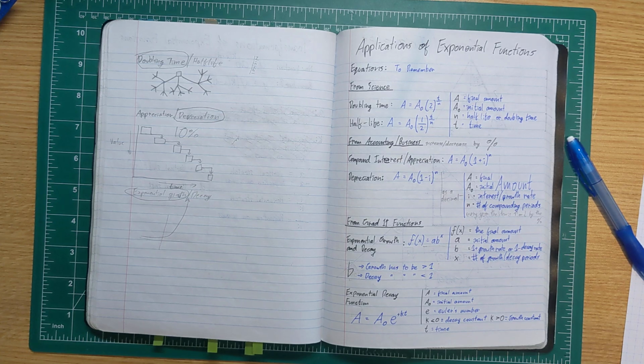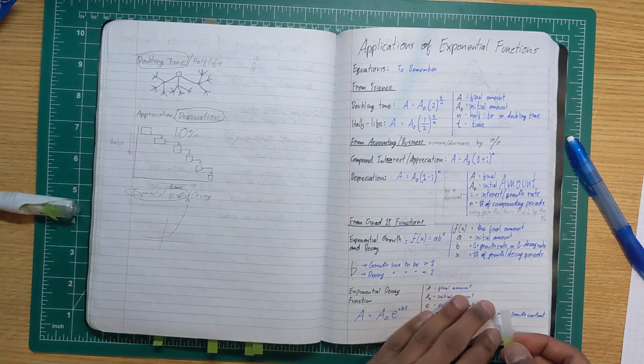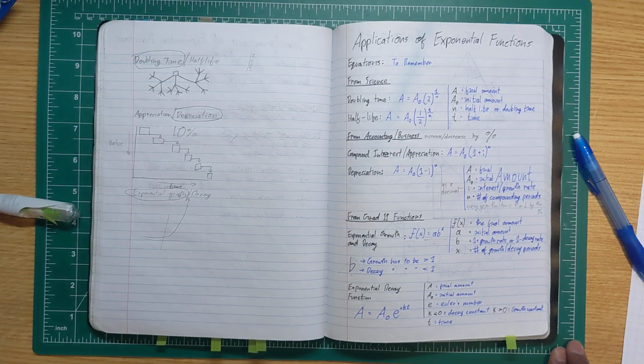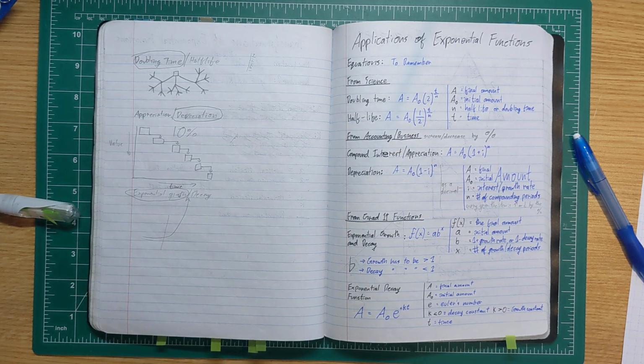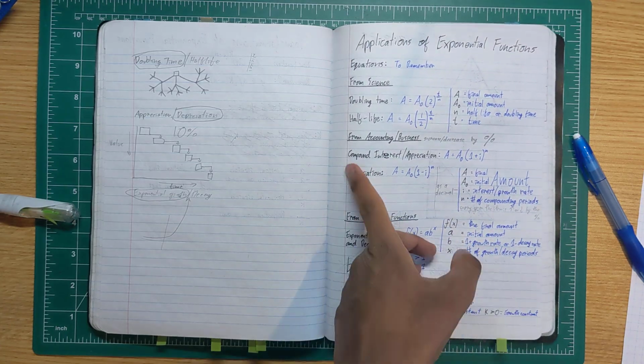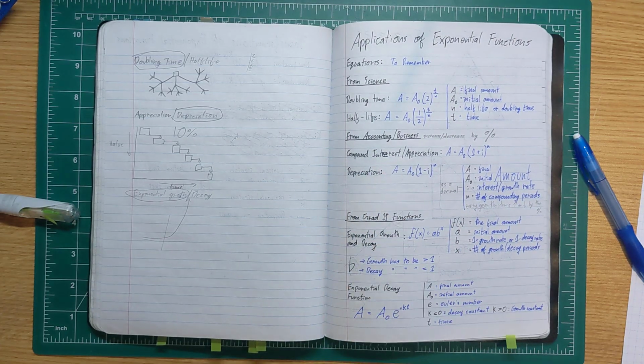Because these are quite important. Compound interest.